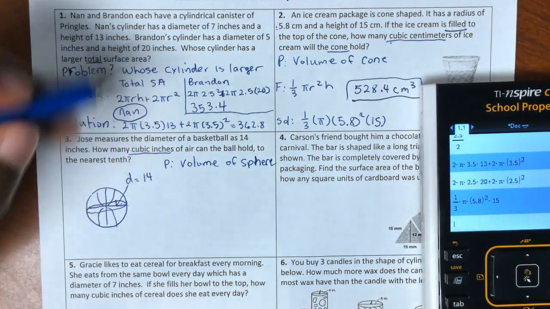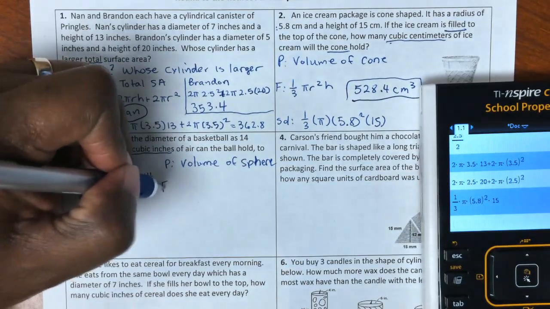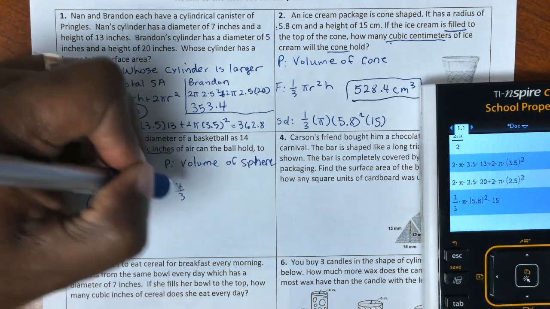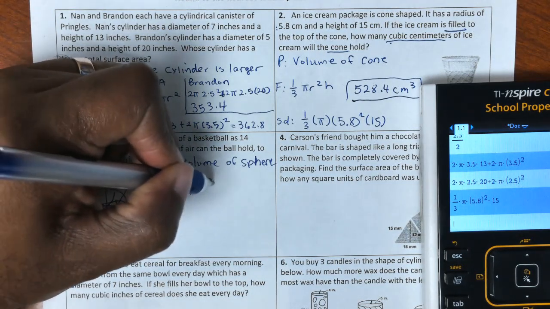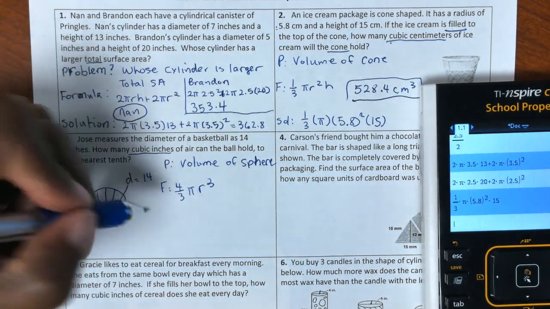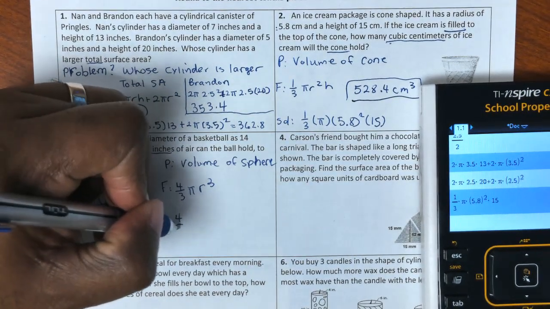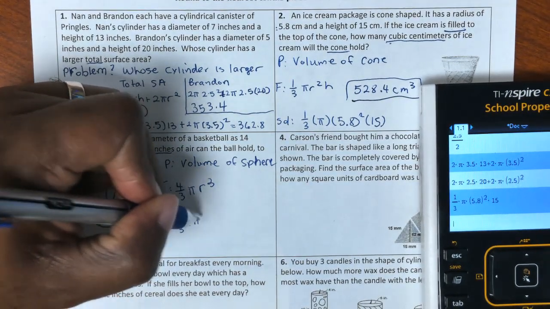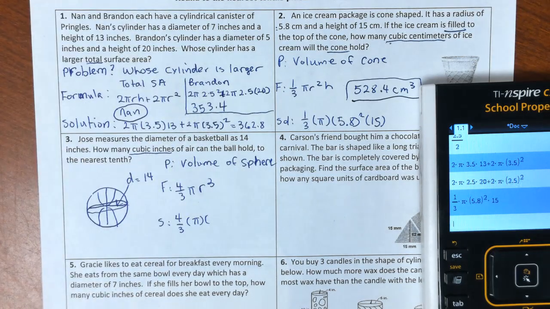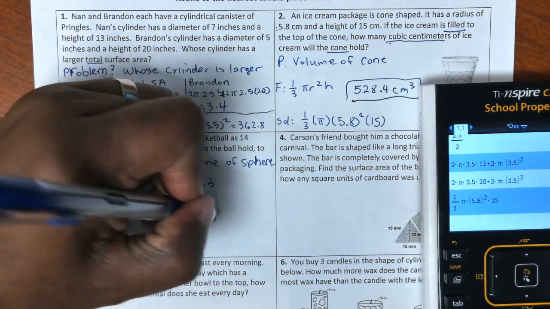Our formula is 4 over 3 times pi times radius cubed. Our solution is going to be 4 over 3 times pi times, what's r? 7 cubed.